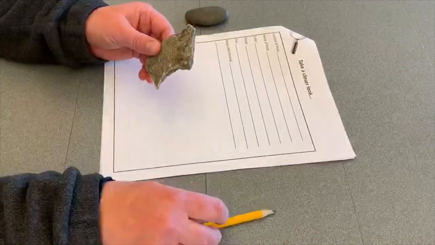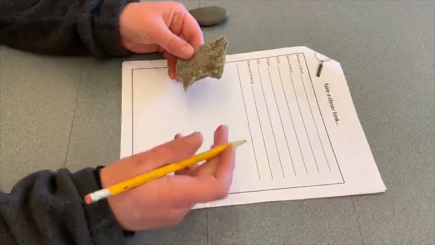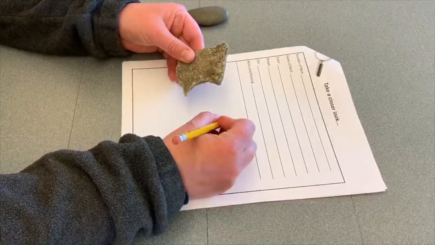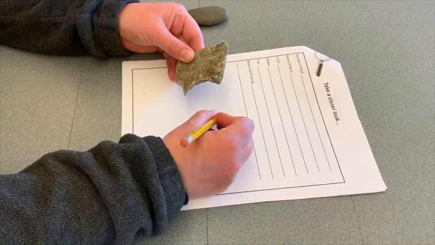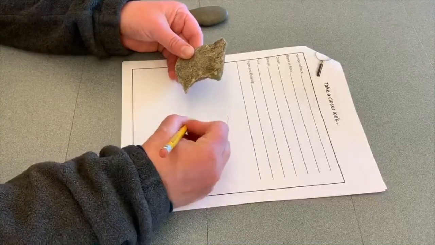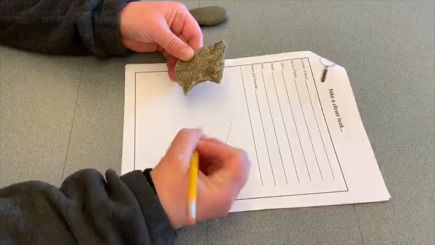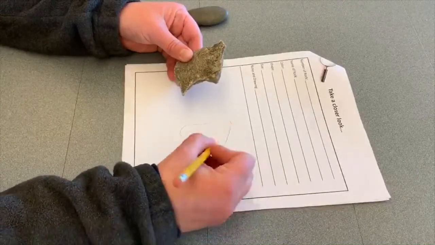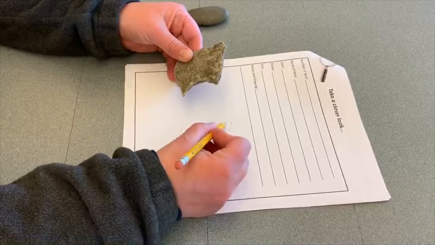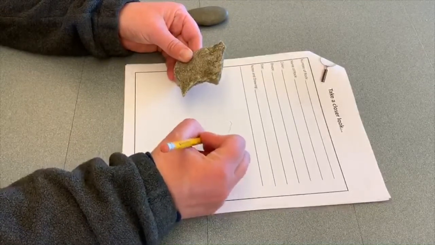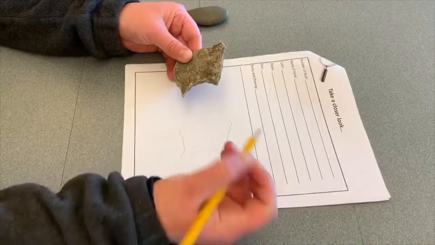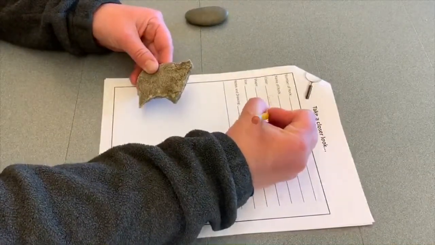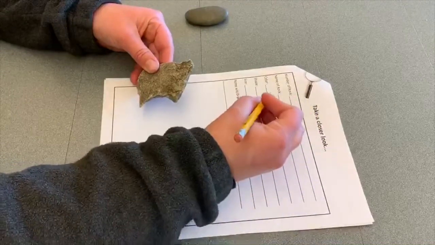And oftentimes, sketching a picture of your rock can help you make some of those observations a little bit easier. So I'm going to do a quick little sketch of one of my favorite rocks from my collection here. Okay, so my rock is kind of gray and green.